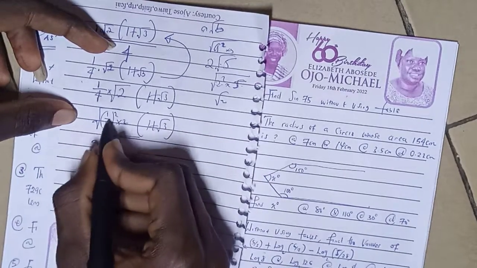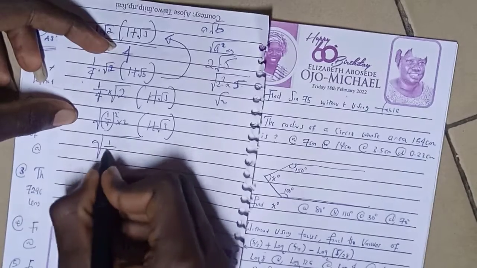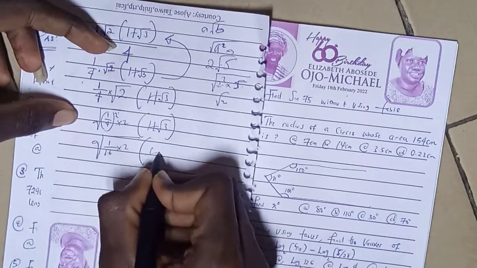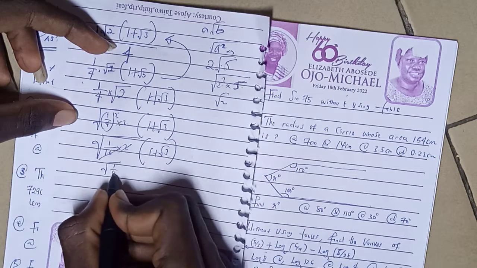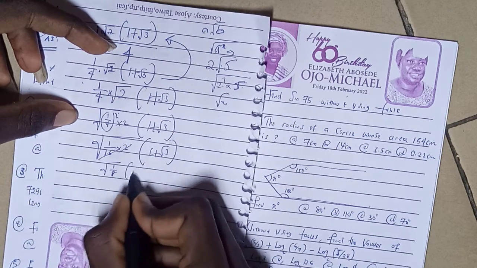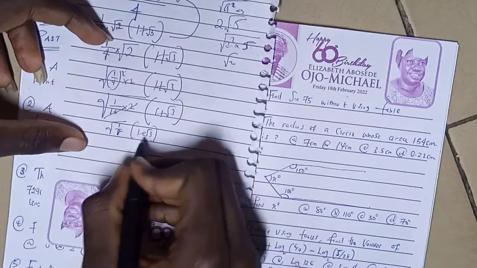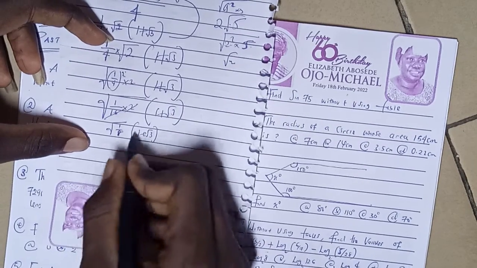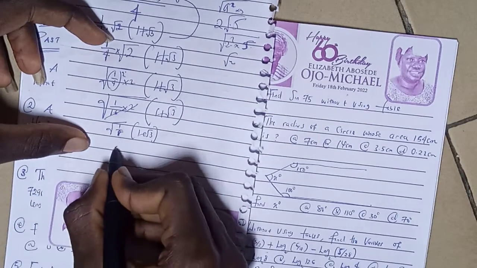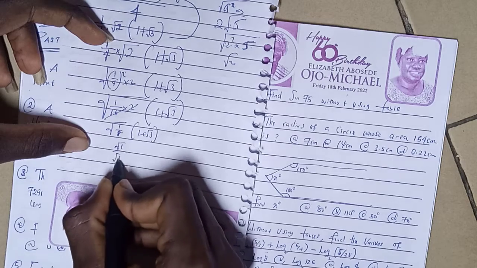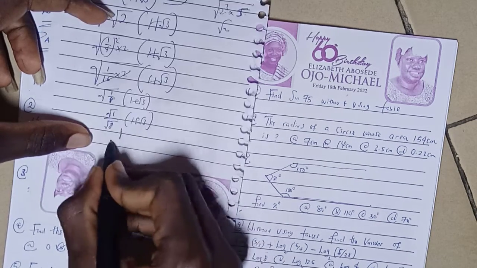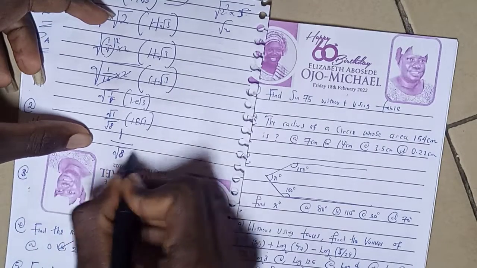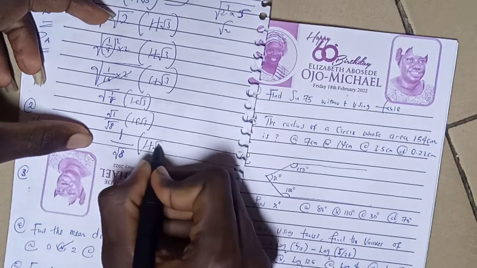And then I'll have square root of, when I square 1 over 4, I should have 1 over 16 times 2. Then with 1 plus root 3. 2 cancel 16, I have square root of 1 over 8. Then I have what? 1 plus square root of 3. So at the end of the day, we can write this thing as saying we have square root of 1 over square root of 8, 1 plus square root of 3. Final answer, 1 over root 8 times 1 plus square root of 3.